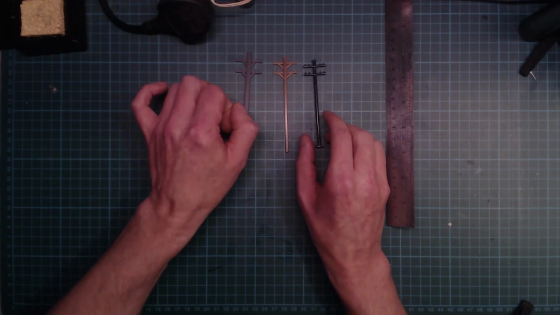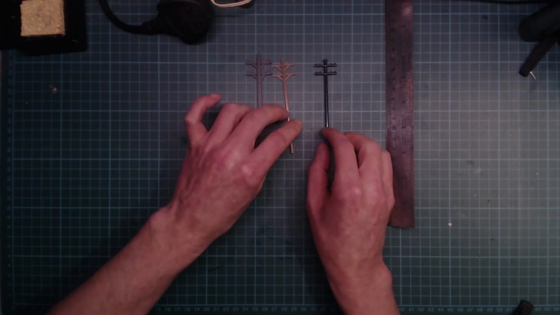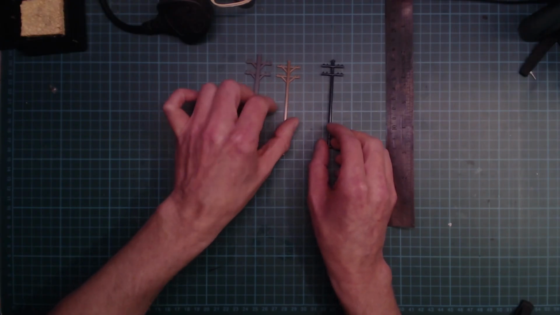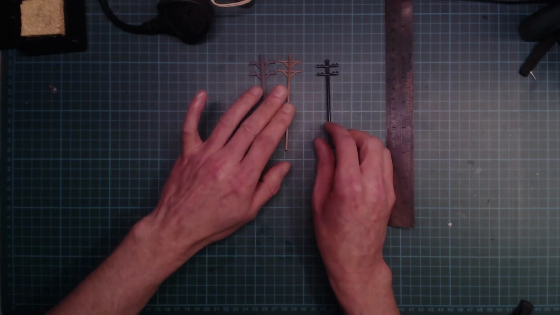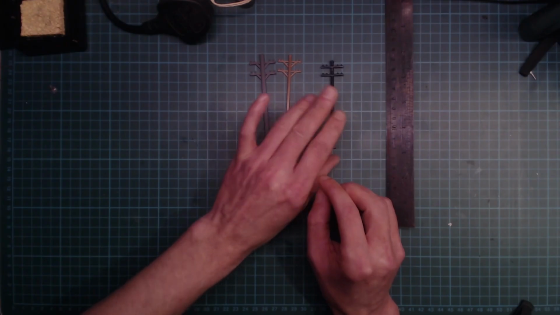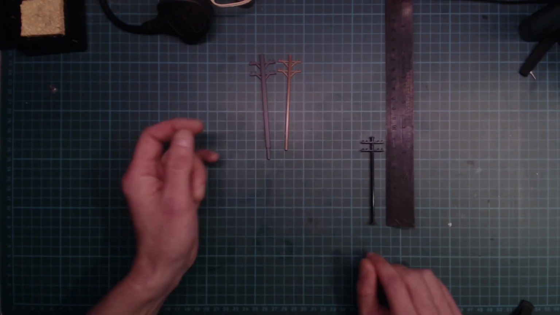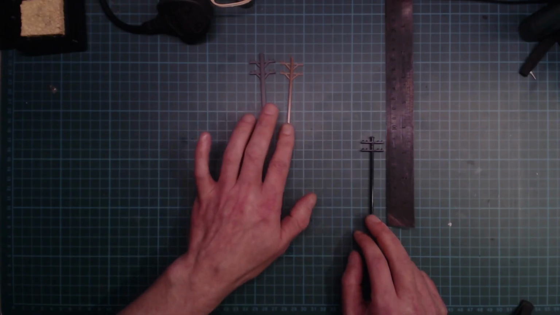Now I have a number of these around the layout, but I would like to create some more, and I would like to create some unique ones and replace them. What I've done is I've taken some basic dimensions of this one, used that for scaling.